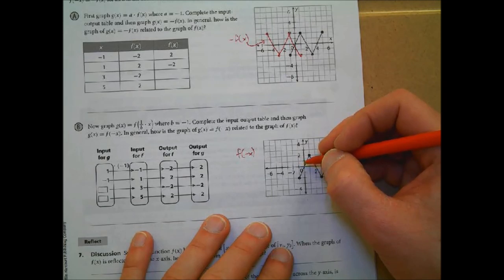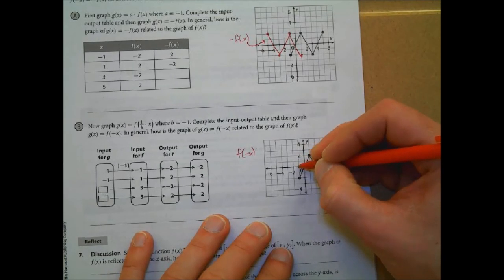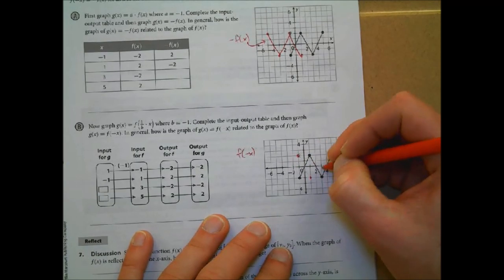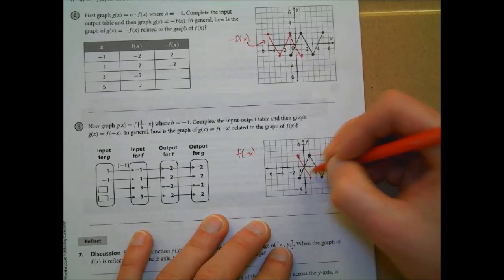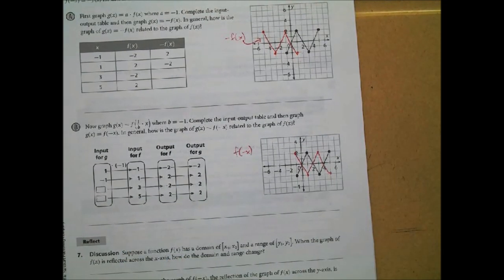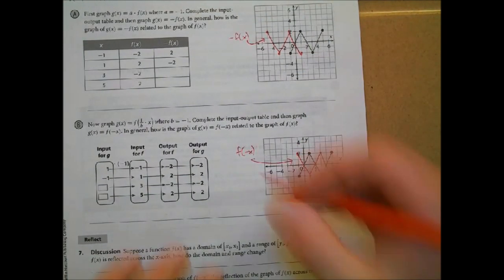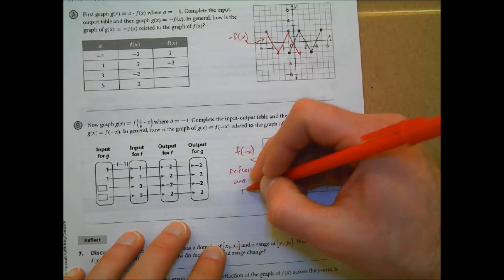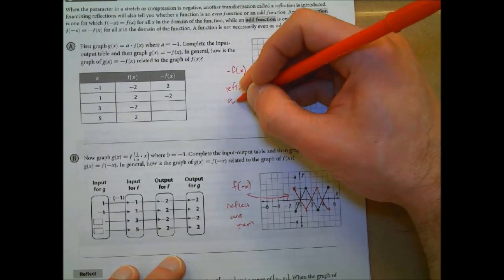Reflecting over the x-axis will be like this then. So it's 2 away here, so 1, 2 up here. 2 away here, so 1, 2 down here. 2 away here, so down 2 there. And again, reconnect the dots. And voila, there's your reflection. Okay? And again, that's f of negative x. Okay, reflect over y-axis. This is reflect over x-axis.